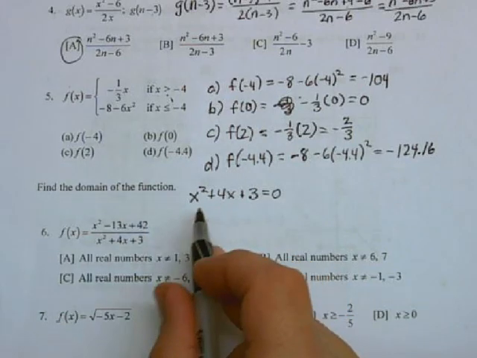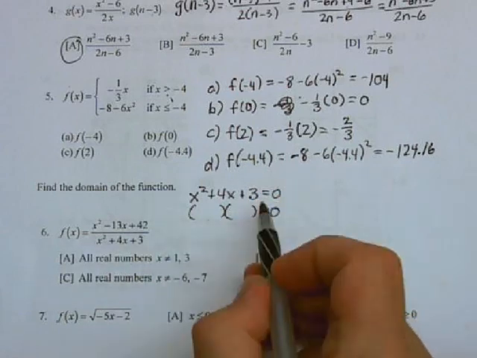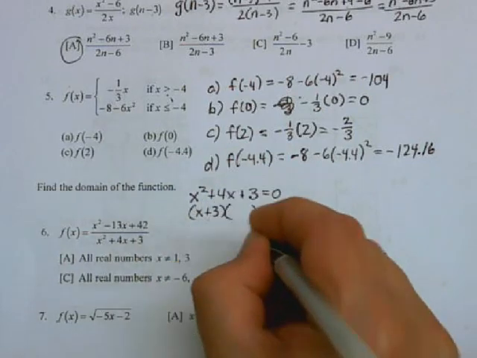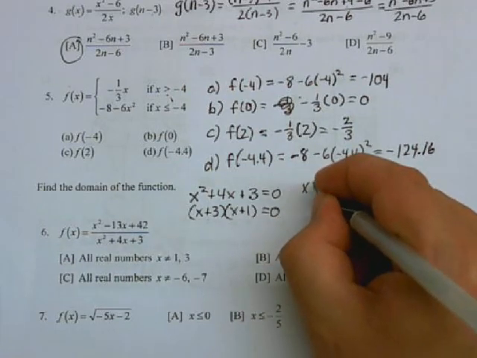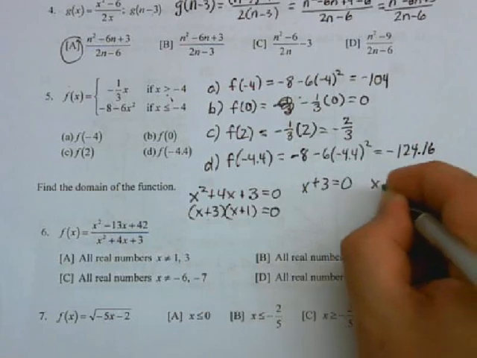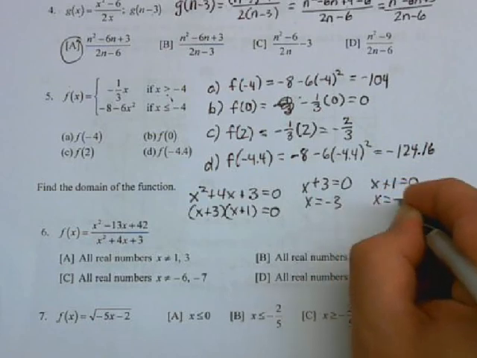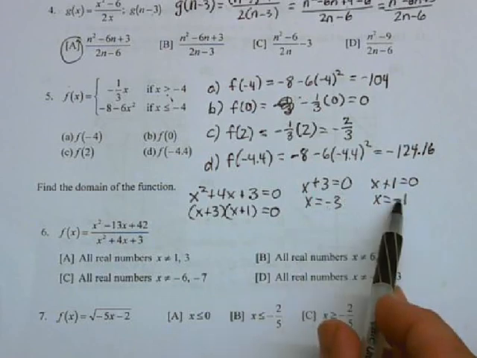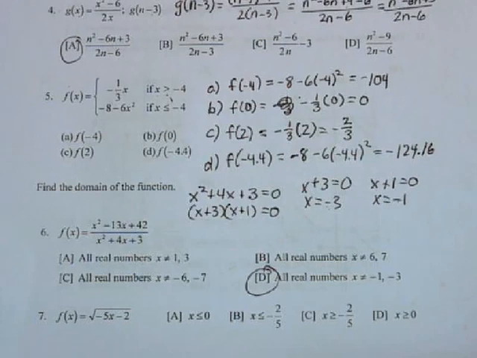So we've got a simple quadratic, which we can factor. We're looking for two numbers that multiply to 3 and add up to 4. And as you can probably figure out, we get 3 and 1. So setting each factor equal to 0, our solutions are -3 and -1. These values make the denominator 0, so they are not in the domain. So the answer is all real numbers except for x equals -1 and -3.